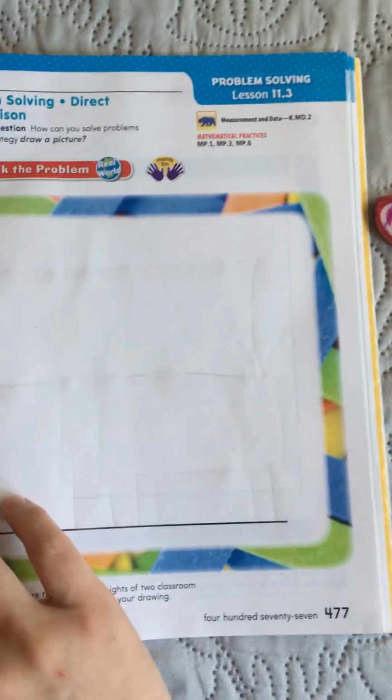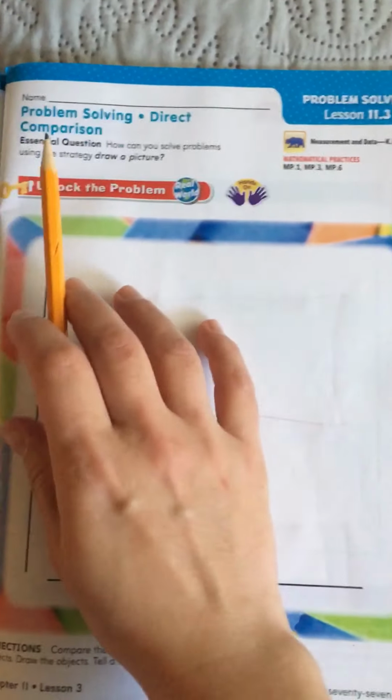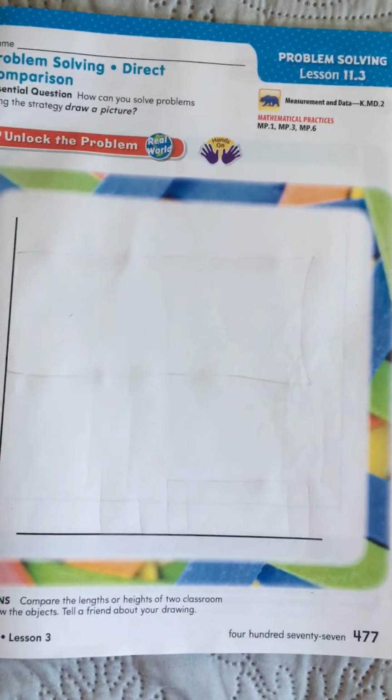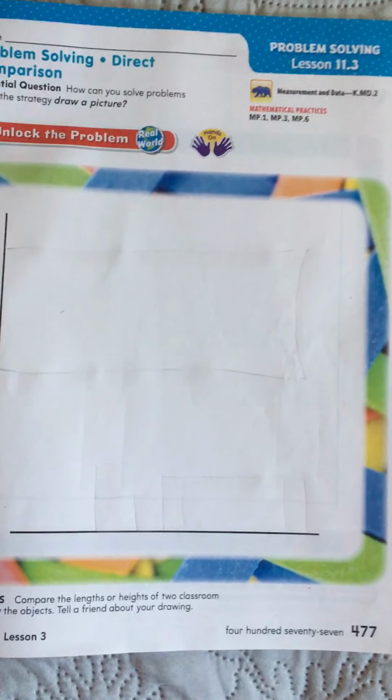Good morning. Welcome to 11.3, Problem Solving Direct Comparison. We're on page 477. For this one it says, compare the lengths or heights of two classroom objects. Draw the objects. Tell a friend about your drawing.